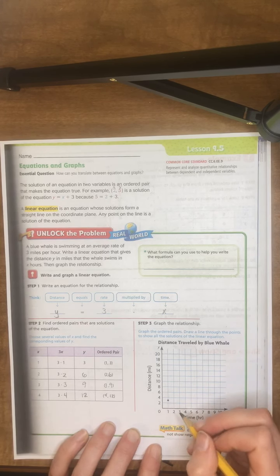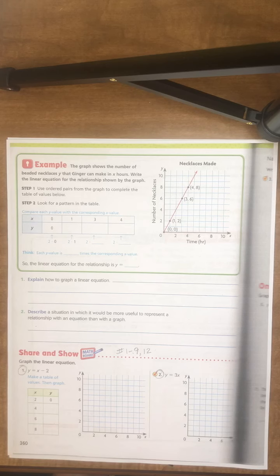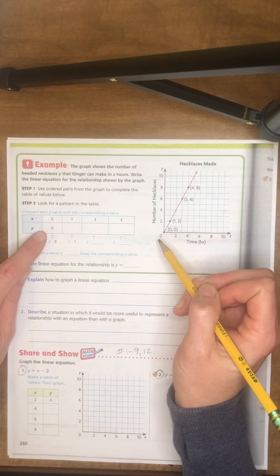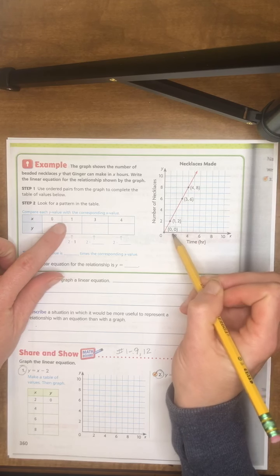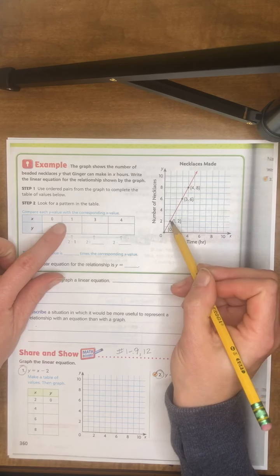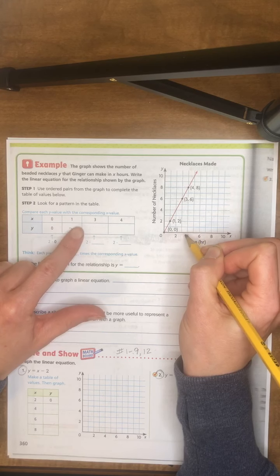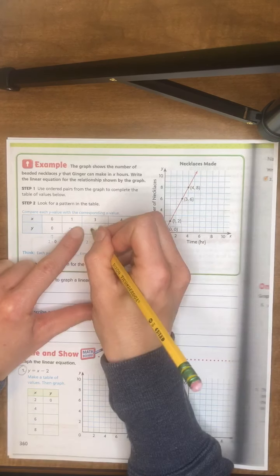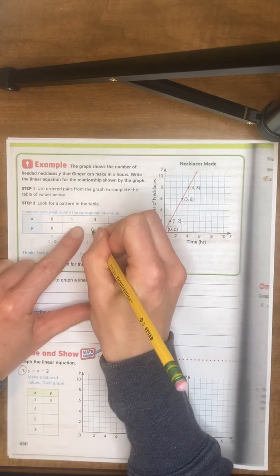The graph shows the number of beaded necklaces y that Ginger can make in x hours. Write the linear equation for the relationship shown by the graph. Step 1, use ordered pairs from the graph to complete the table of values below. So it goes to the origin, so it's (0, 0). But then when the x is 1, then the y is 2. When the x is 3, the y is 6. When the x is 4, the y is 8.